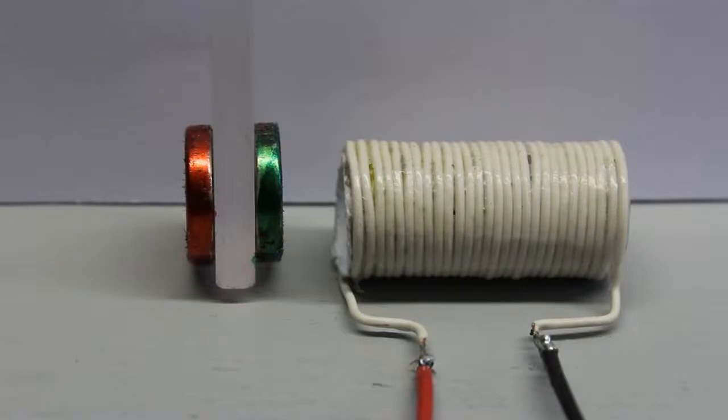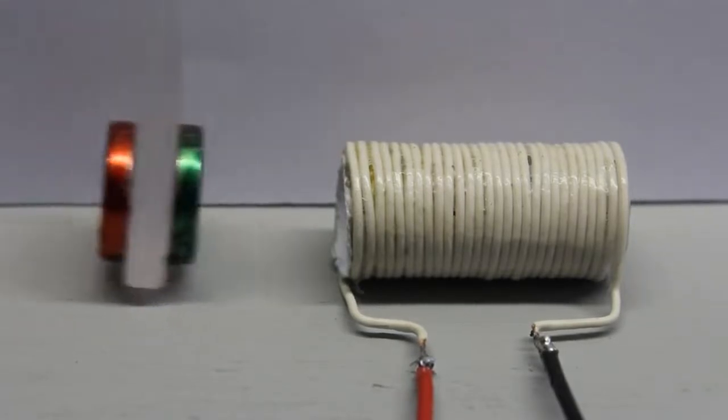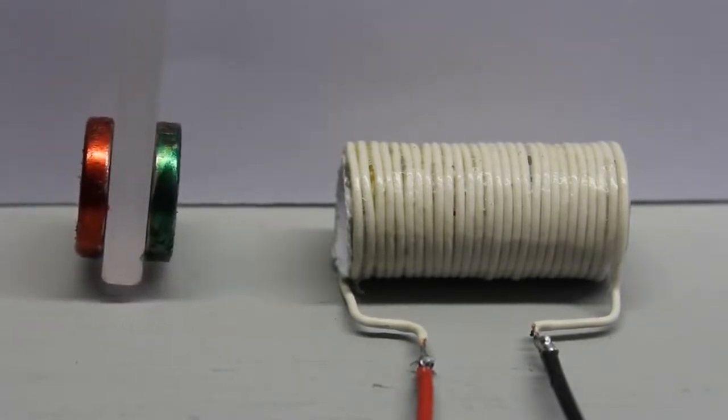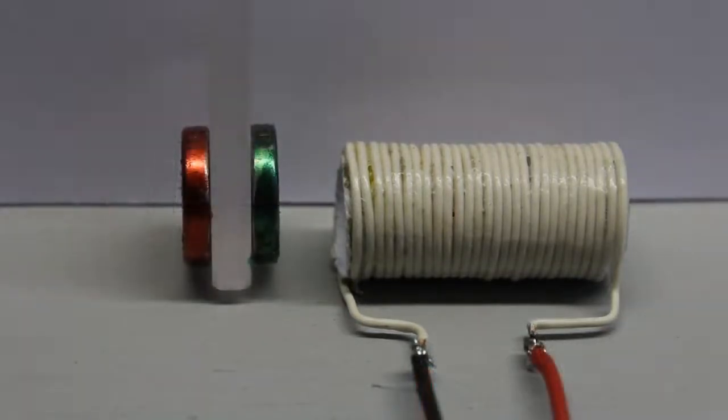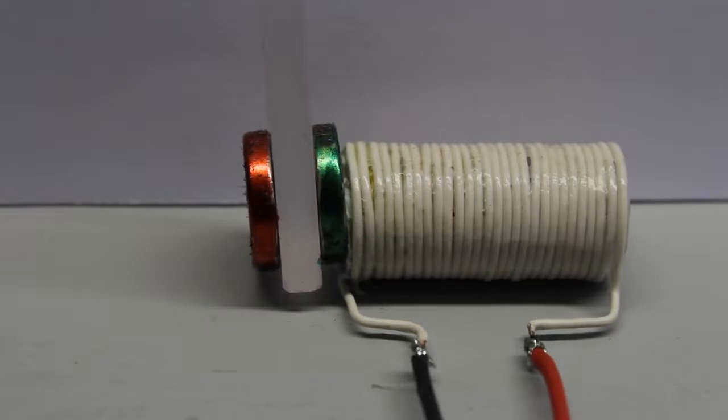Let's prove that rule with a real electromagnet. With the positive terminal on the left side of the solenoid, the permanent magnet is repelled from the electromagnet, while both objects attract each other when swapping the polarity.